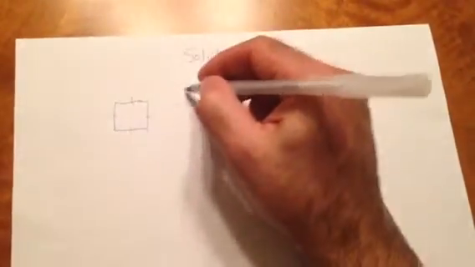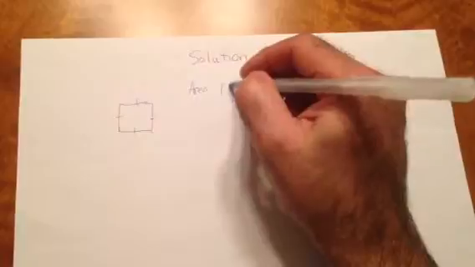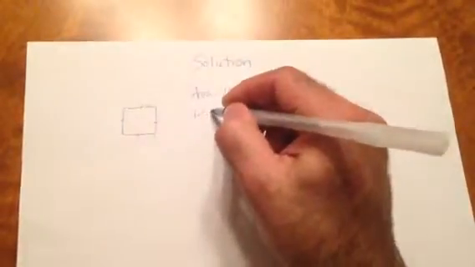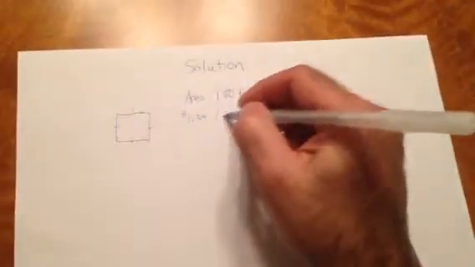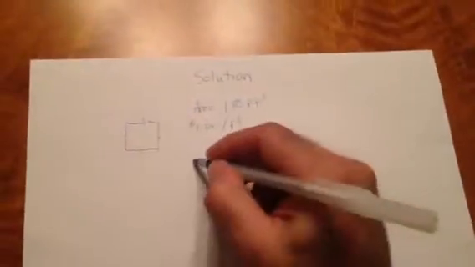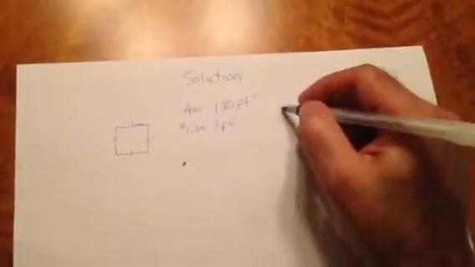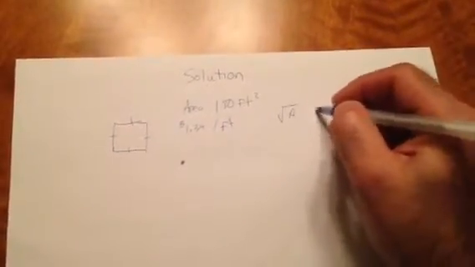So we have a square bedroom that has every side the same. It has an area of 180 square feet. The cost of the baseboard is $1.39 per foot. Step 1, I have to know how long this bedroom is. So I remember the first formula. If I square root the area, I get length.